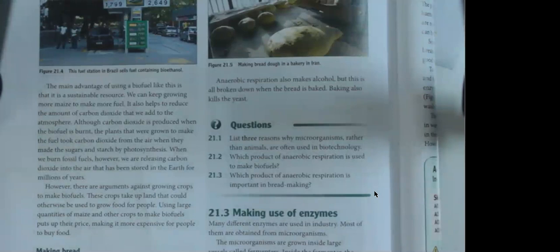Which product of anaerobic respiration is important in bread making and in the baking industry? Anyone else? Who is going to answer? Yes, Marush, please. Carbon dioxide. True. And what is the advantage of carbon dioxide being produced in the fermentation and baking industry? It makes the bread rise.